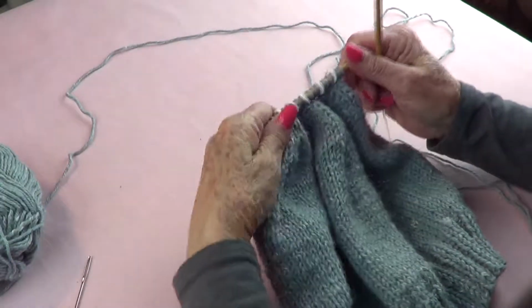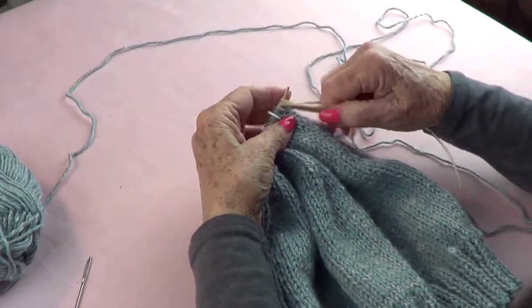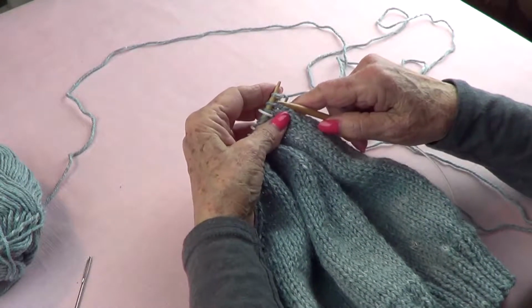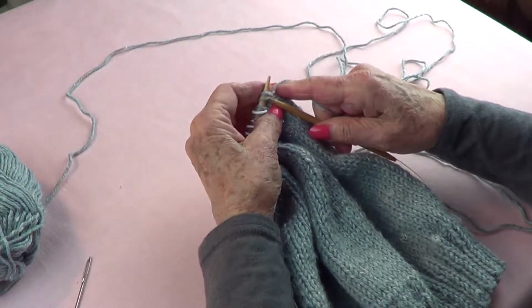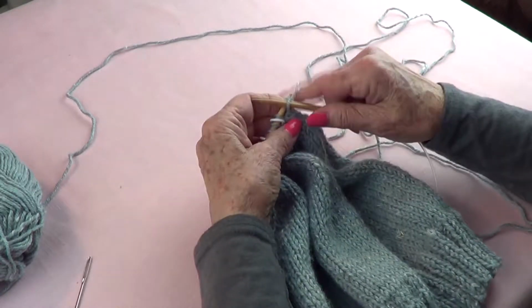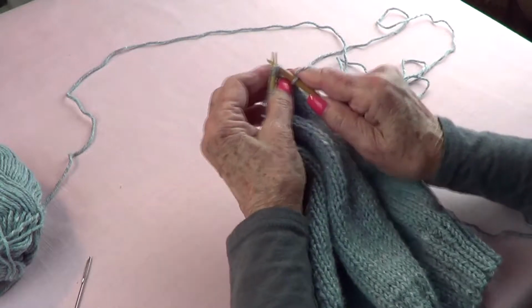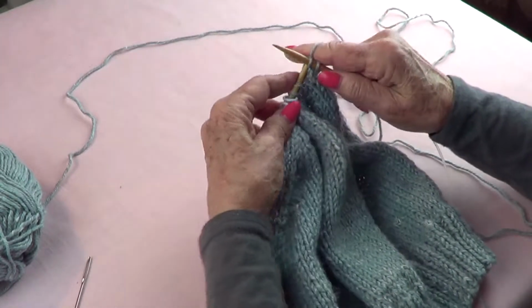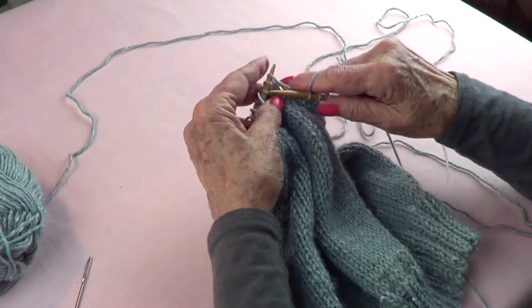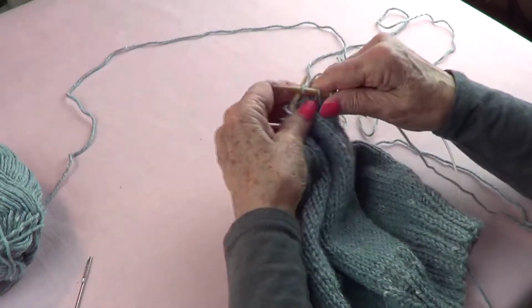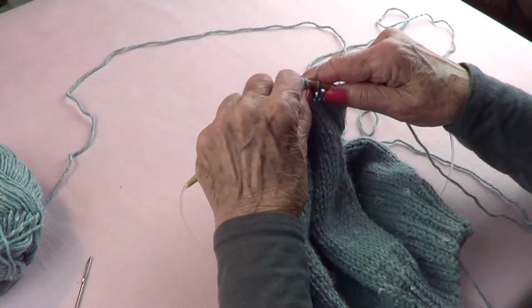Okay, so now I have only 19 stitches. The last time I took off it was knit one, knit two together, knit two together, and then I purl the back. And so now I want to knit two together, and then we need to take these off, knit two together, knit two together, knit two together, knit these two together.